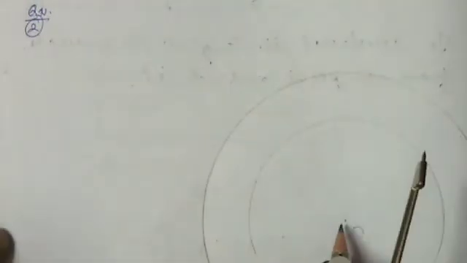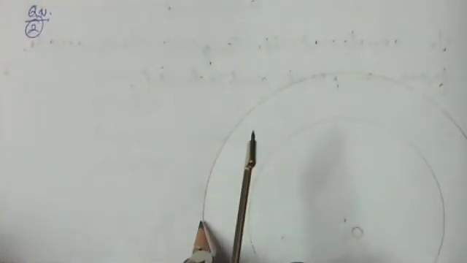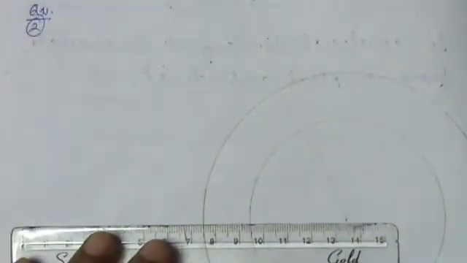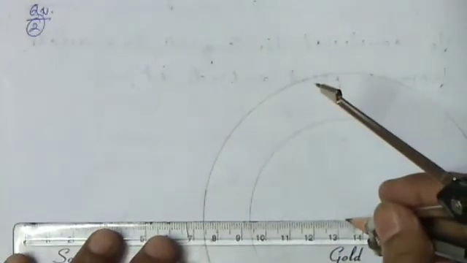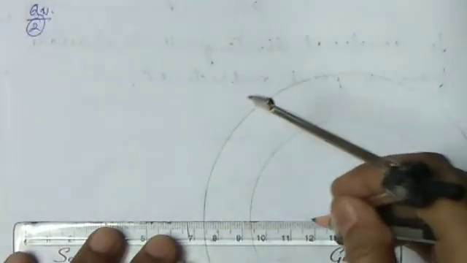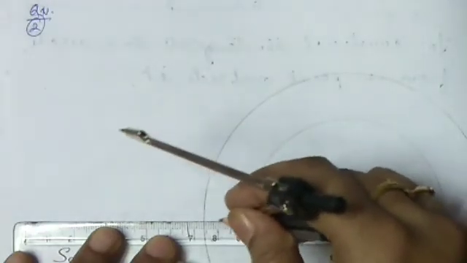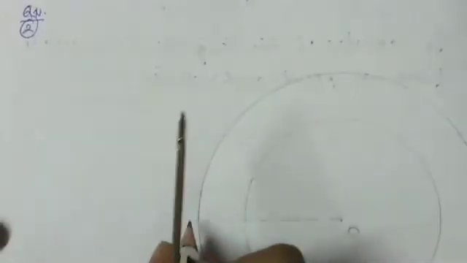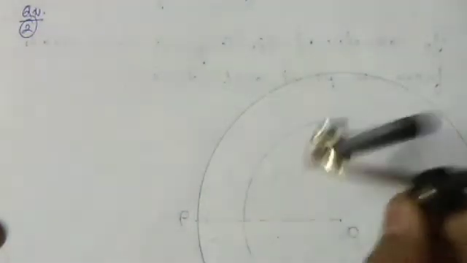Then, what is said? Construct a tangent to a circle of 4 centimeter radius from a point on the concentric circle of radius 6 centimeter and measure. So this time this point is on the other circle. It is lying on the other circle. So for doing that, what we do? We draw a line through the radius to get a point on this concentric circle. Say it is P.